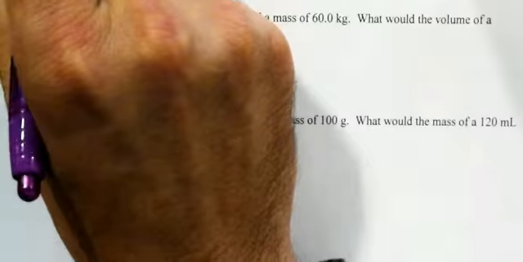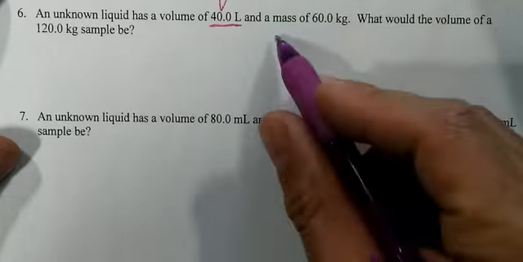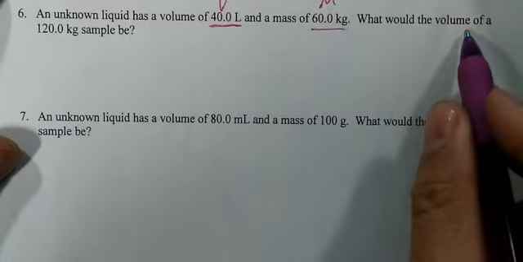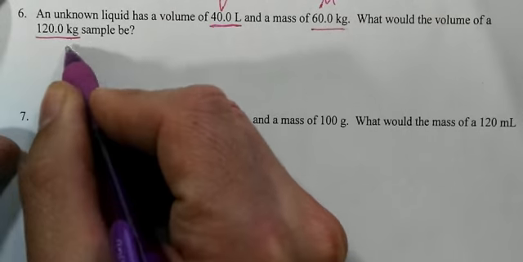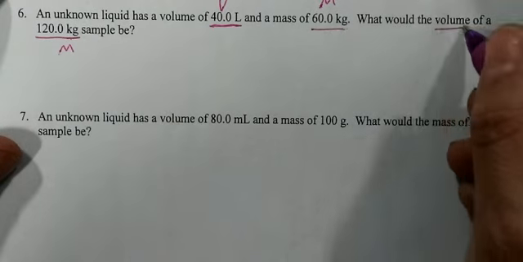So, this is a two-step problem here. We have an unknown liquid that has a volume of 40 liters, so that's definitely volume, and a mass of 60 kilograms. Kilograms is definitely mass because it has grams in it. And clearly it's a liquid because the volume's in liters. What would the volume of a 120 kilogram sample be? Well, that's mass because it's kilograms, and it wants to know what the volume would be.